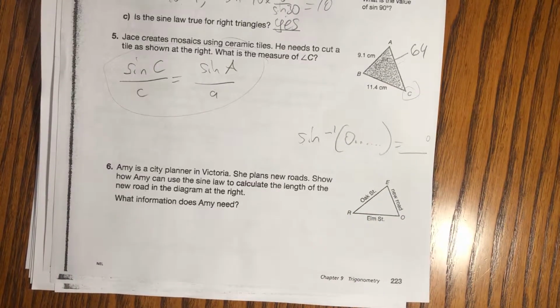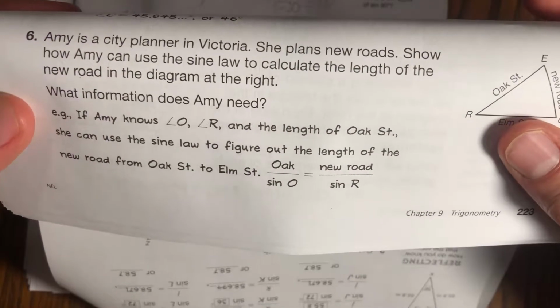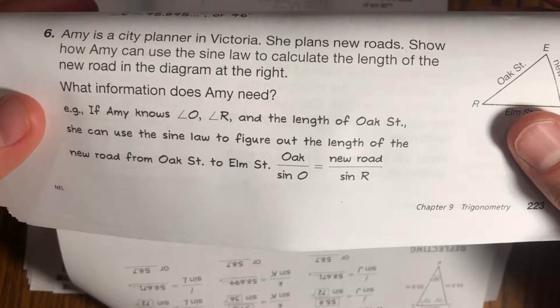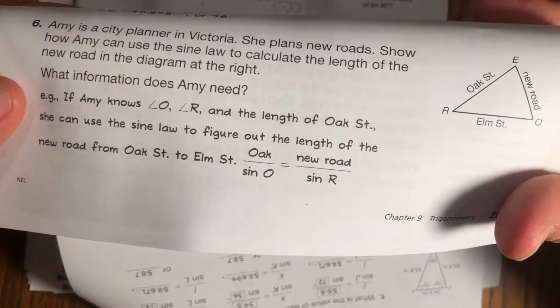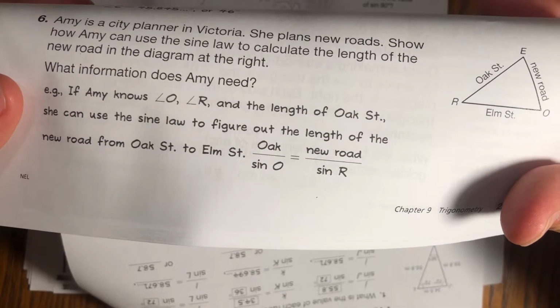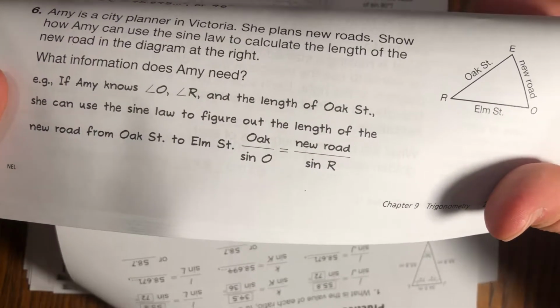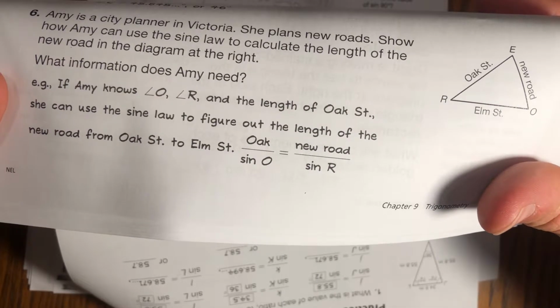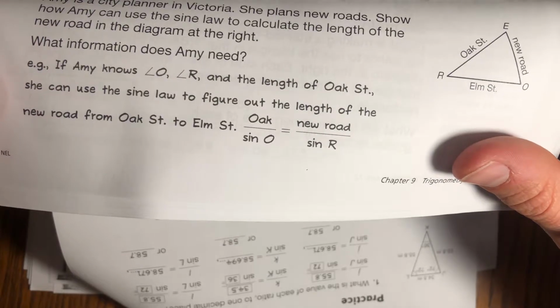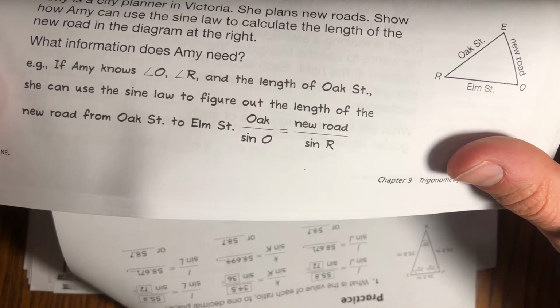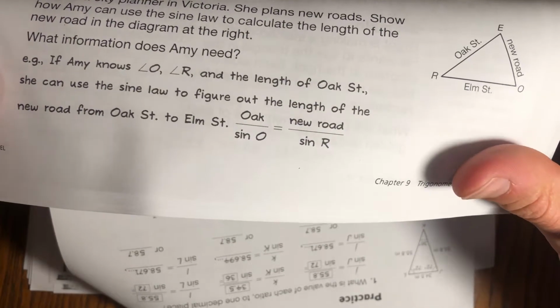And then we have 6. Amy's a city planner in Victoria. She plans new roads. Show how Amy can use the sine law to calculate the length of the new road in the diagram to the right. What information does Amy need? If Amy knows angle O and angle R and the length of Oak Street, she can use the sine law to figure out the length of the new road from Oak Street to Elm Street. Oak over sine O equals new road over sine R. That's all you gotta know.